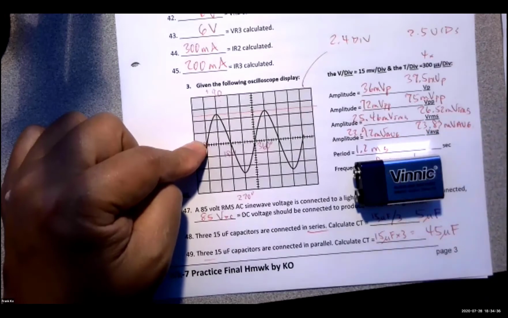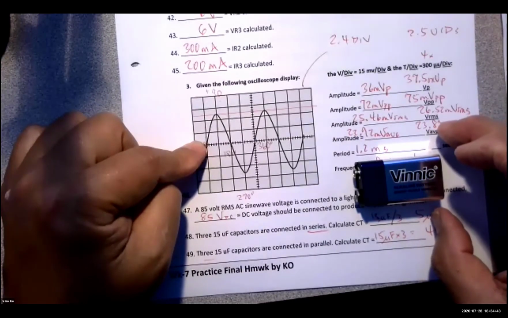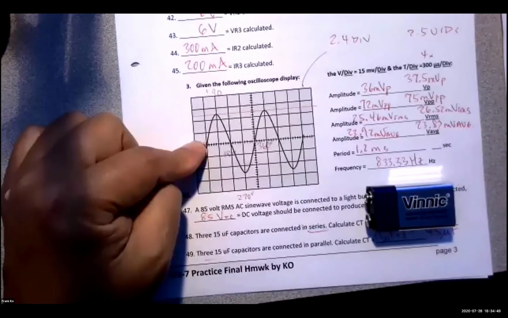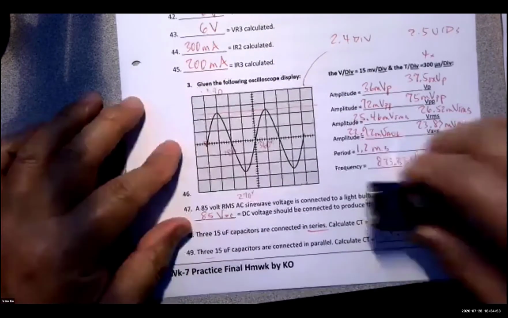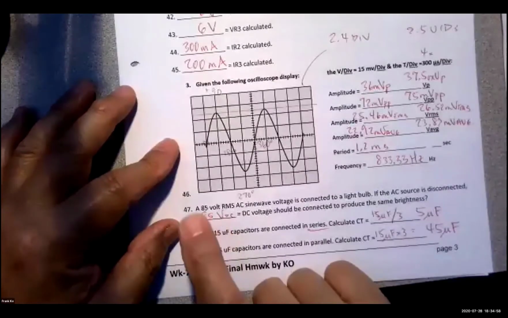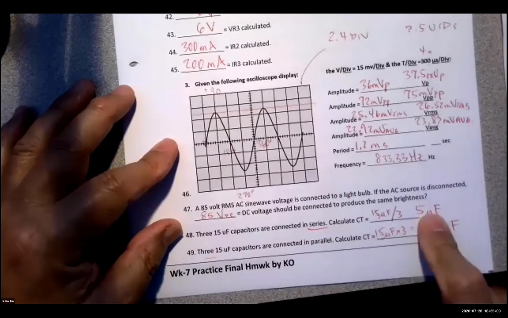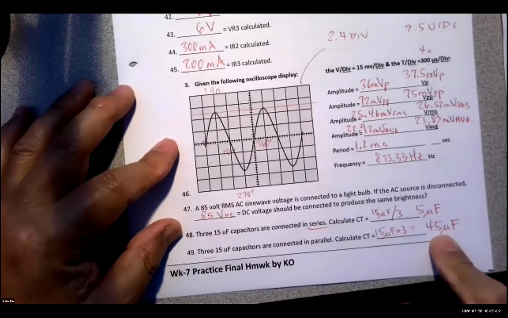Based on that, the frequency works out to be what, Jess? 833.33 hertz. 833.33 hertz would be correct. Thank you. All right, then the rest of this is pretty straightforward. 85 volts for here, 85 volts for here, 5 microfarads, 45 microfarads.